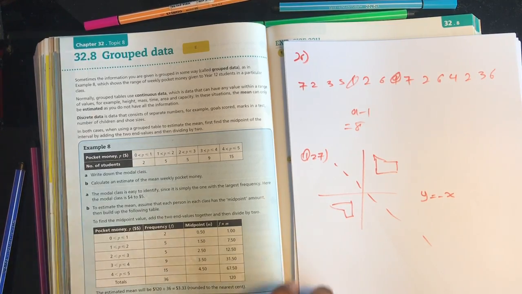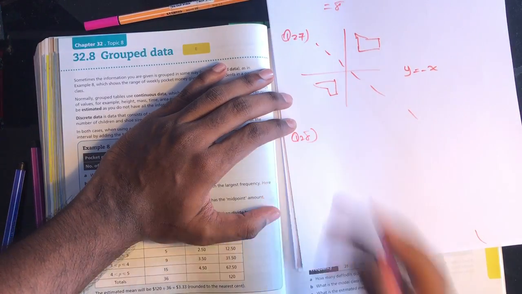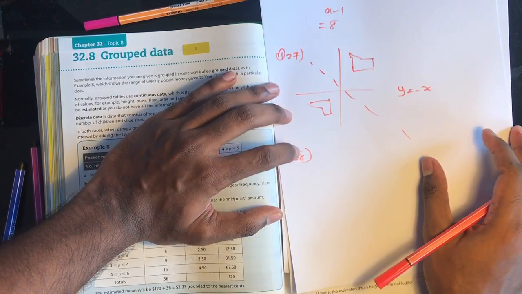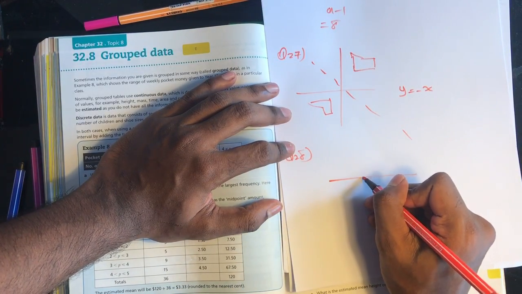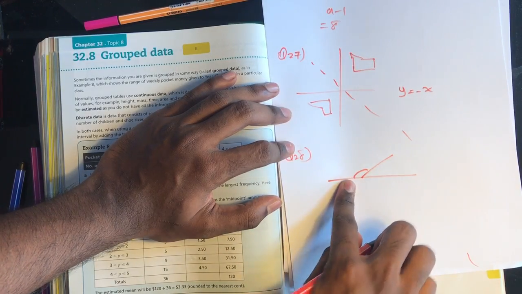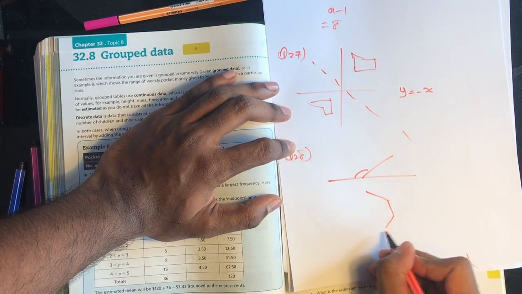For question 28, I have one shorter way to do it. Very fast. They say the interior angle is 11 times the exterior angle. I don't care what this polygon is, to be honest. I only care about one thing. In a polygon, this will be your interior angle, and this will be your exterior angle. You notice or not? Let's say I draw one very simple polygon.